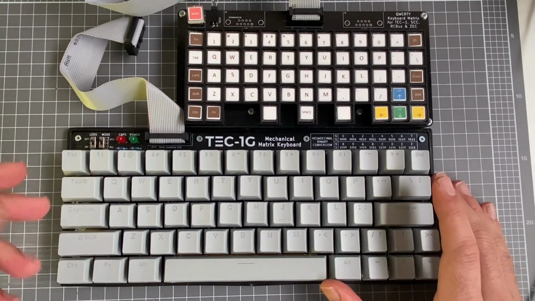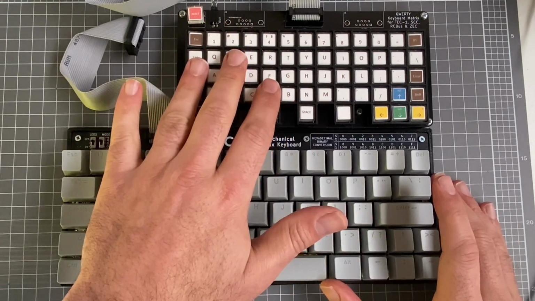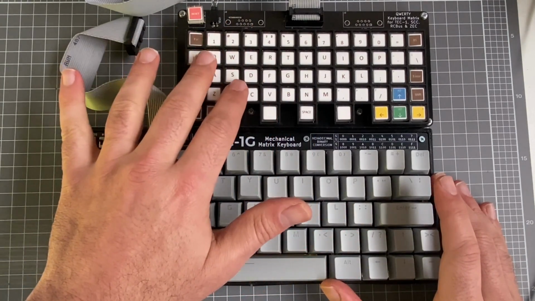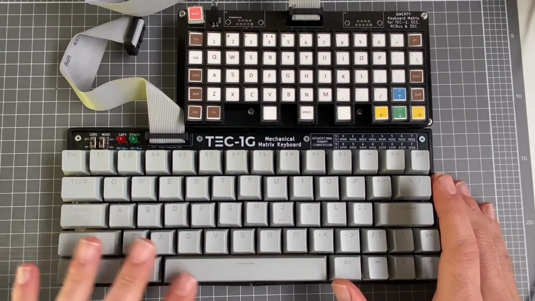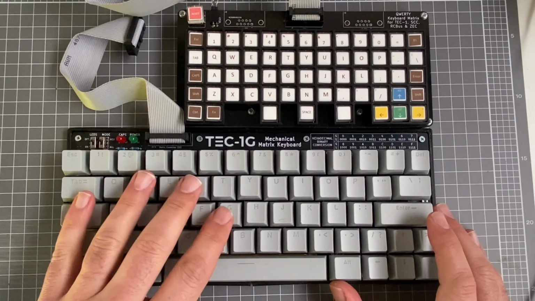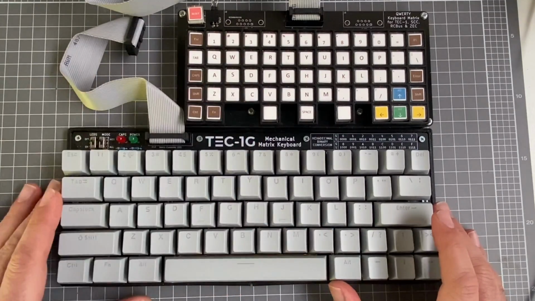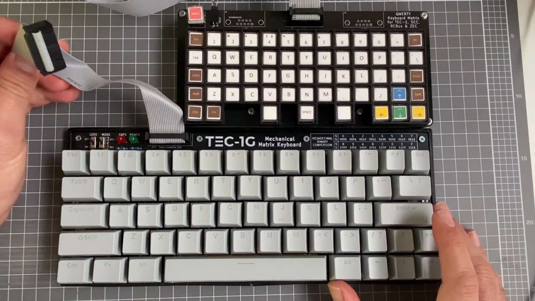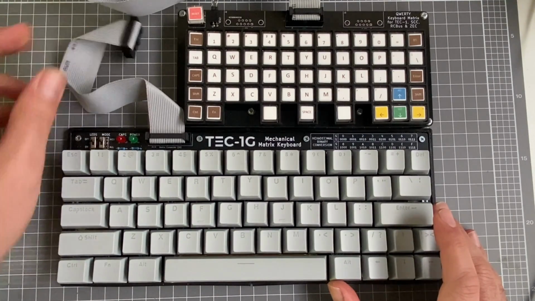So here is the Matrix keyboard. It's got two versions of it. It's got the old tactile switch keyboard here, or the more fancier Cherry key or Gateron key keyboard. In terms of price wise, this is a lot more expensive. Being a bigger board, this is a lot more affordable, but hard on the fingers. It just uses an IDC connector to plug into the side of the TEC, and it can be used.